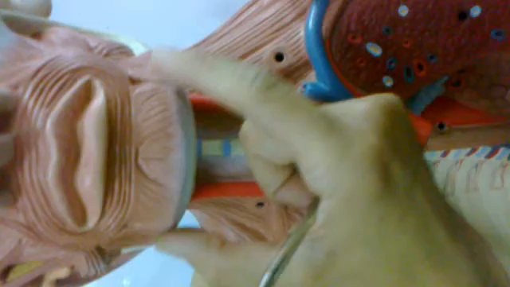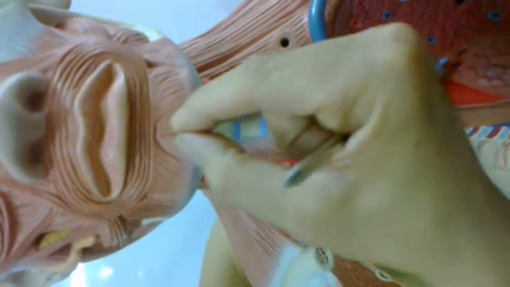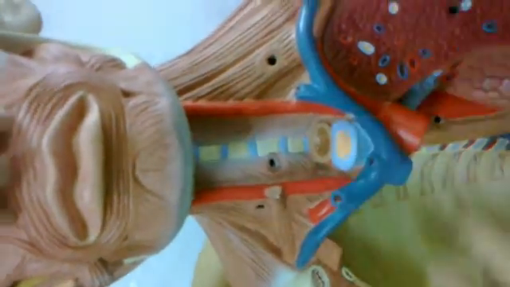Okay, next this one, you have your depressor labii inferioris. Depressor labii inferioris. Medial to the depressor anguli oris. Then further medial, you have here your mentalis muscle. Your mentalis muscle. Okay. Any questions so far?